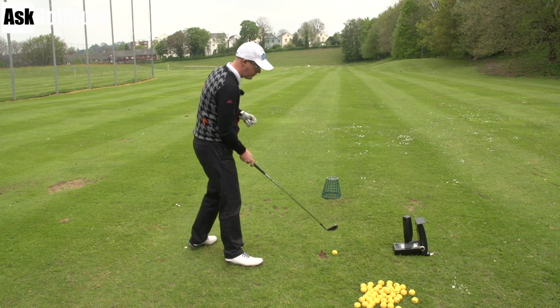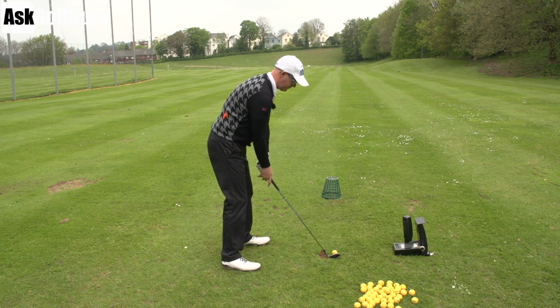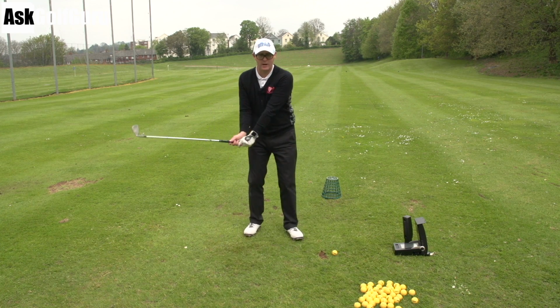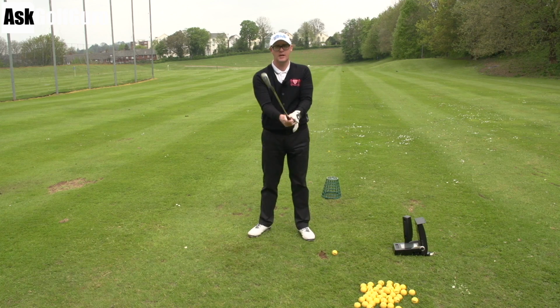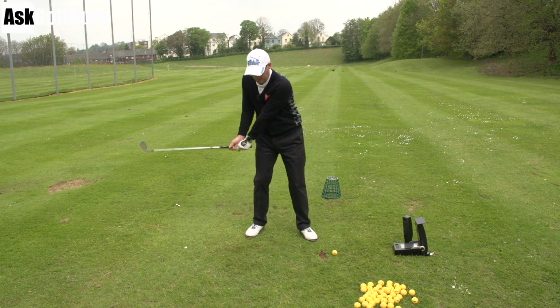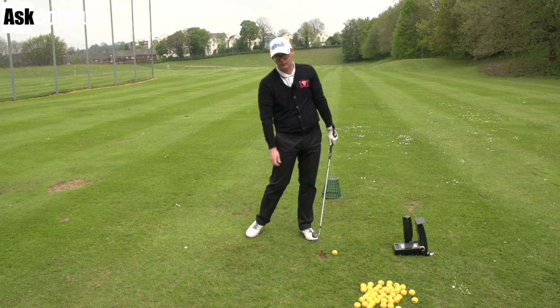Things I would do, if I had the club face always returning left, I would try and hit the ball by delivering the handle a little bit more ahead. I'd feel like I'm pushing the handle forwards to try and stop any rotation of that club. I'm not going to let that club overtake my hands. I'm going to feel like I'm really pushing that handle forwards.